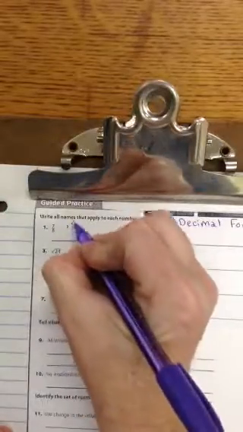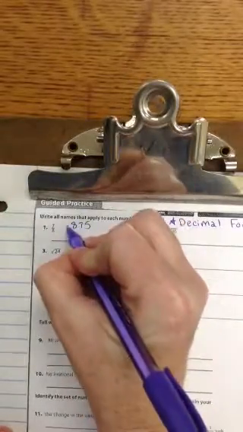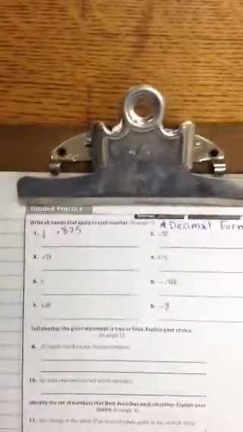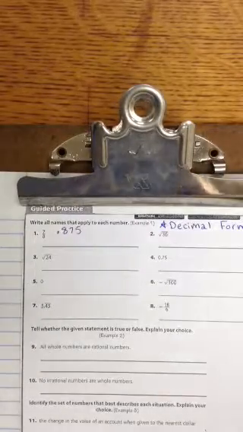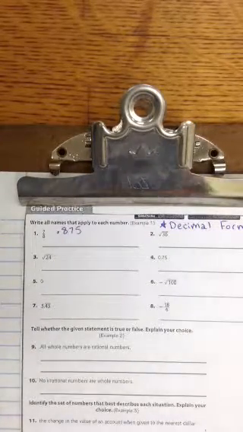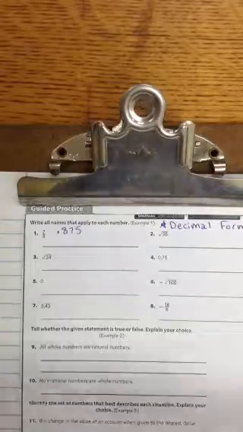Oh, it's telling me my battery's low. 0.875. Okay.